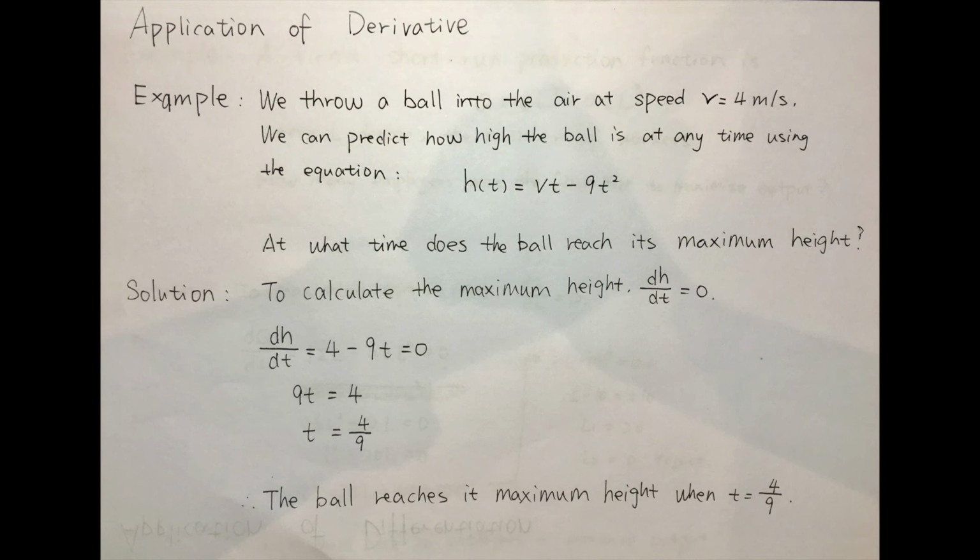Solution: to calculate the maximum height, dh divided by dt equals 0. So, dh over dt equals 4 minus 9t equals 0. 9t equals 4, so t equals 4 divided by 9. So, the ball reaches its maximum height when t equals 4 over 9.